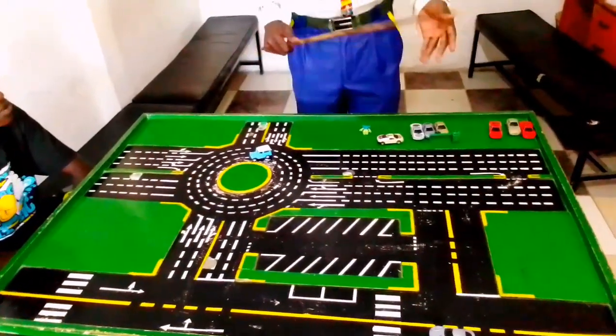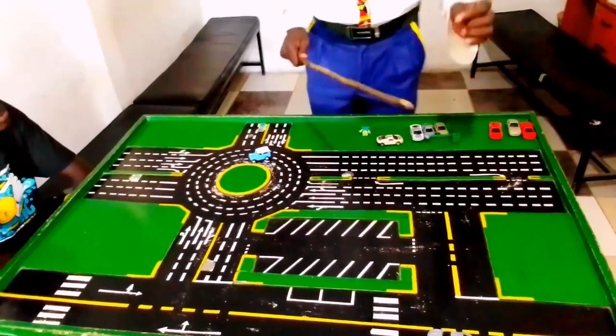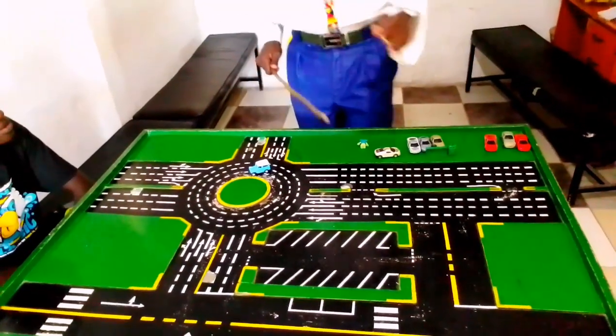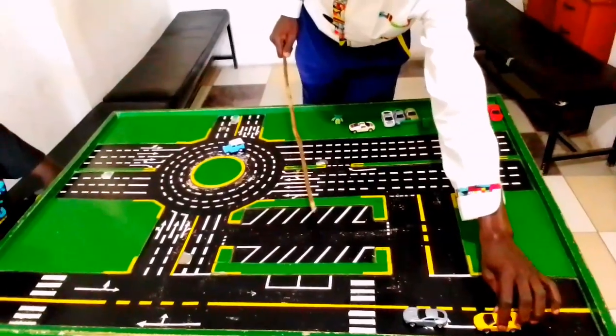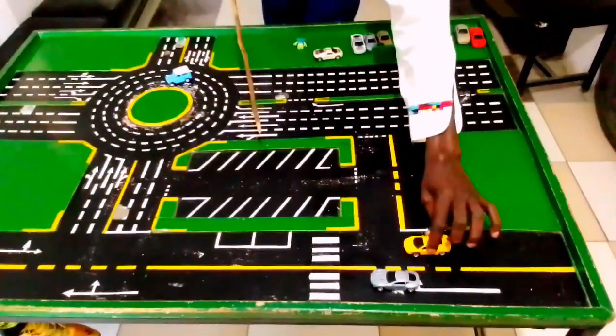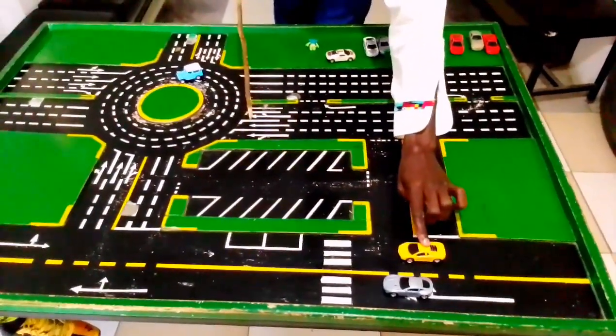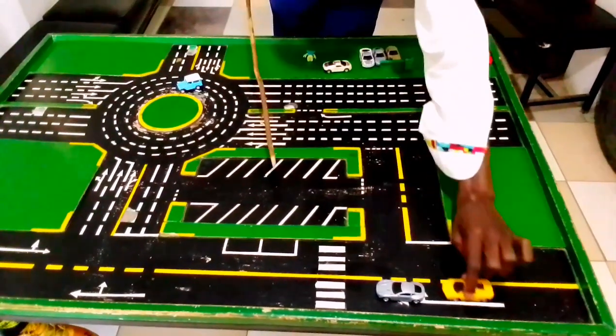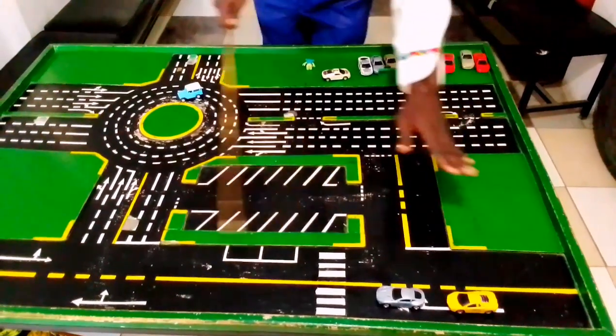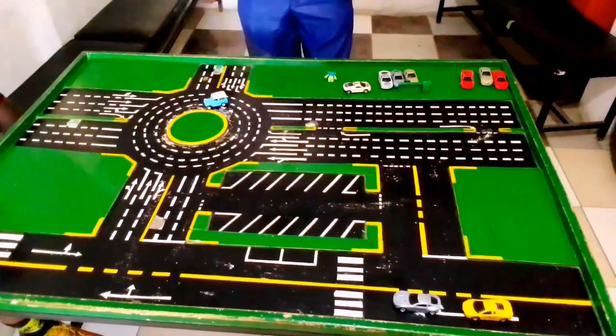Now, before we go to features, remember, the rule of Kenyan Road says always keep left unless overtaking. So overtaking, we overtake on the right hand side. But on this model town, make sure we drive on the left hand side.